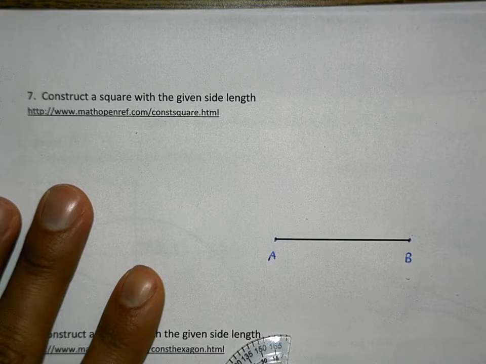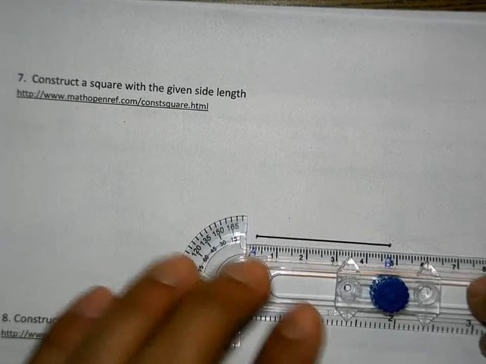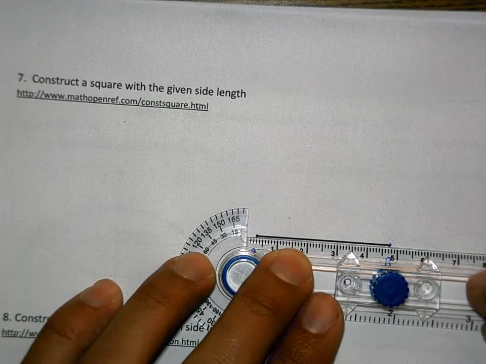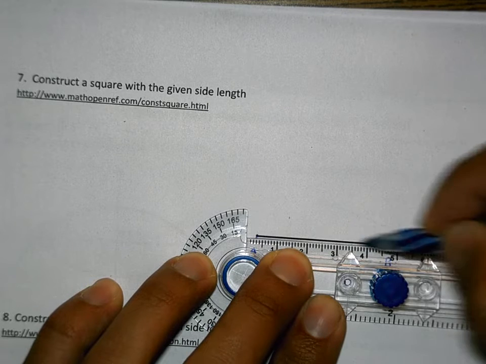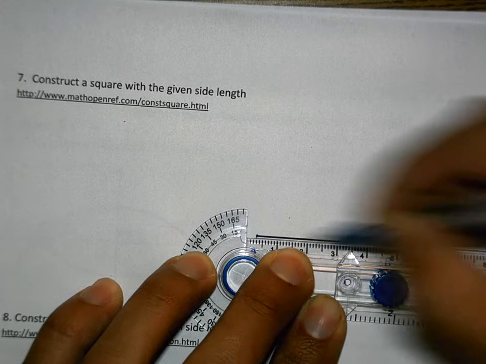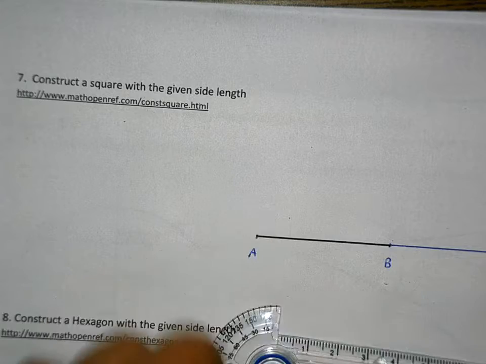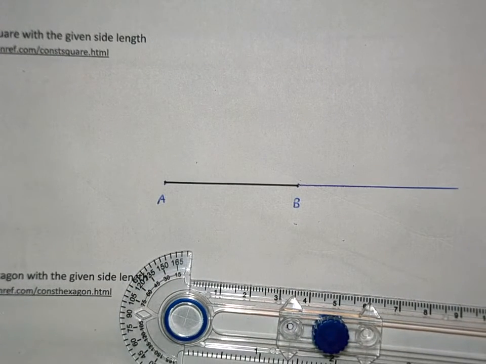The next thing I need to do is lengthen this line a little bit. So what I'm going to do now is extend this line going to the right. I'm just going to trace it and move out a line a little bit farther than that distance. You're extending the line. It needs to be longer.